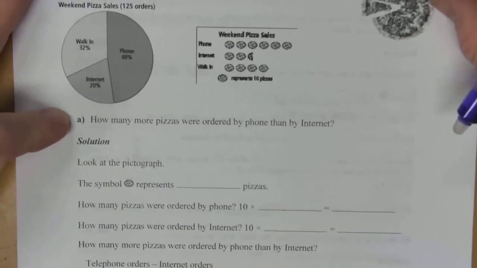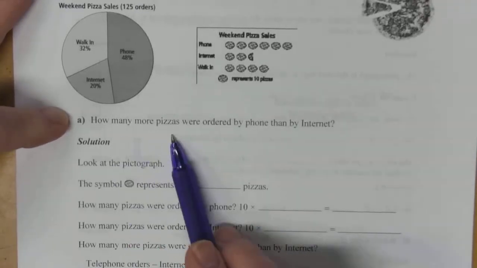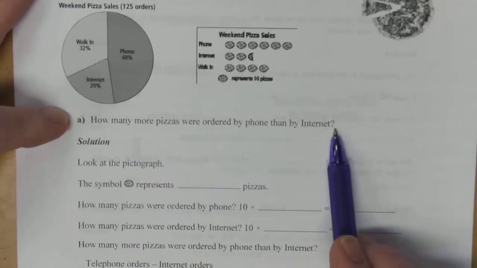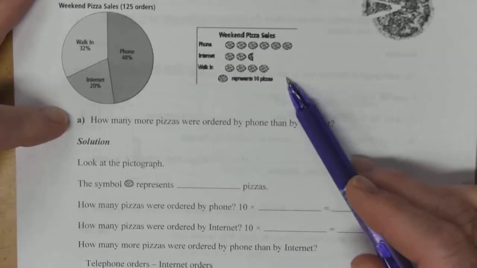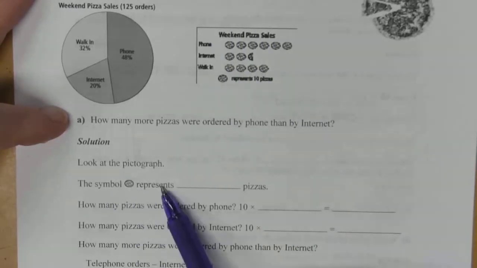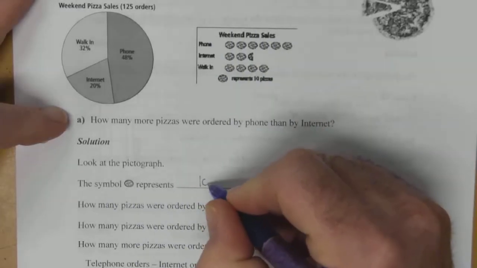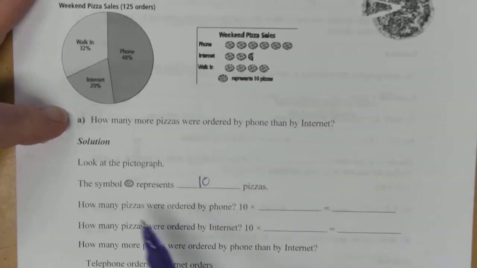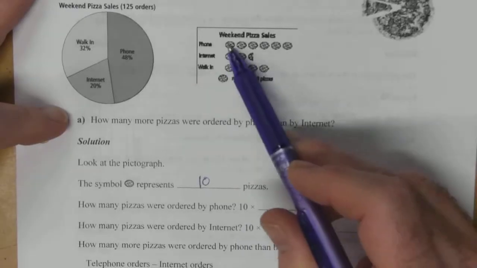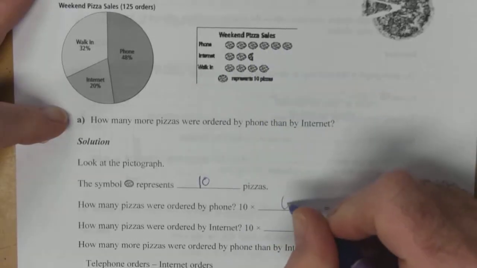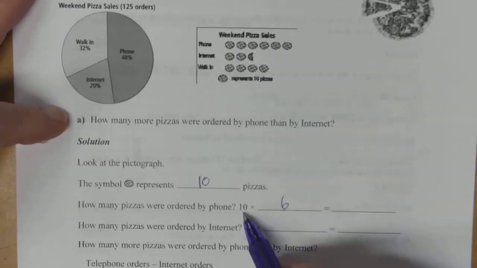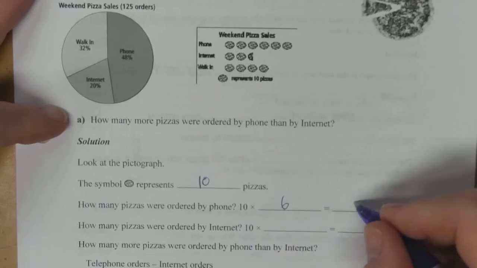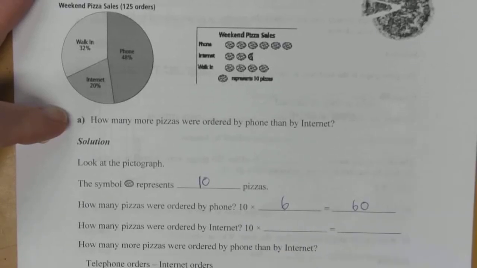We'll leave the graphs on the screen. How many more pizzas were ordered by phone than by internet? So we're going to look at the pictograph first. As I said, the pizza symbol represents 10 pizzas, and that's shown here. How many pizzas were ordered by phone? Well, as I said, there were 6 there. So we're going to multiply 10 pizzas per picture times 6 pictures to tell us that there were 60 pizzas ordered by phone.